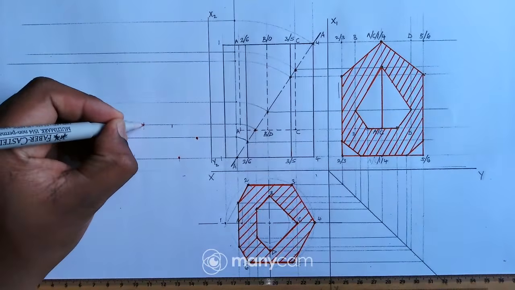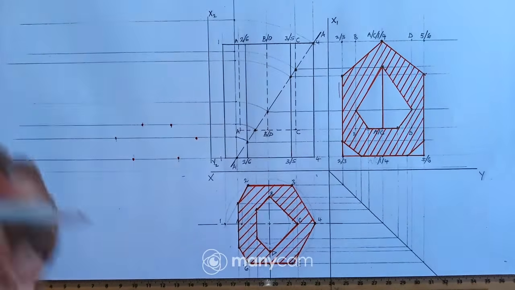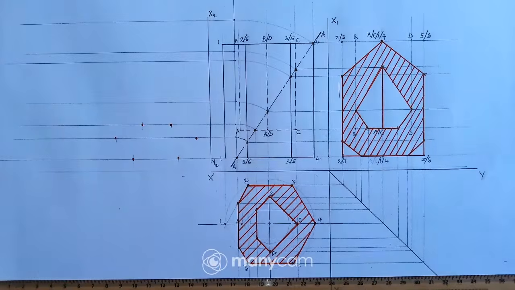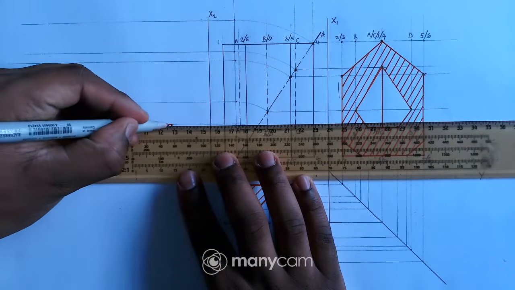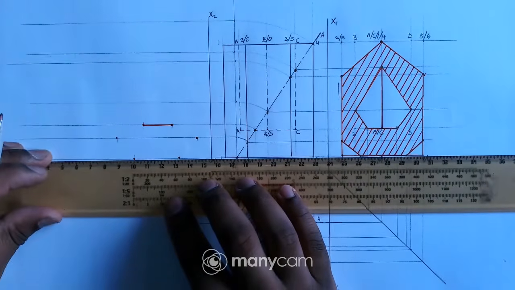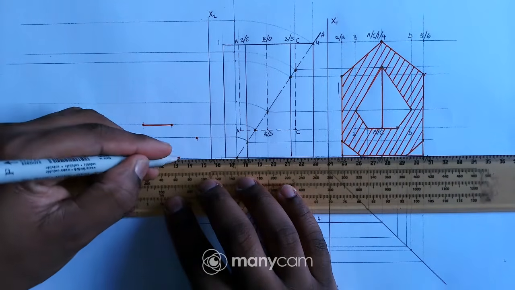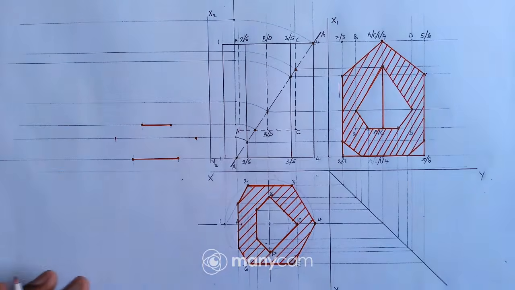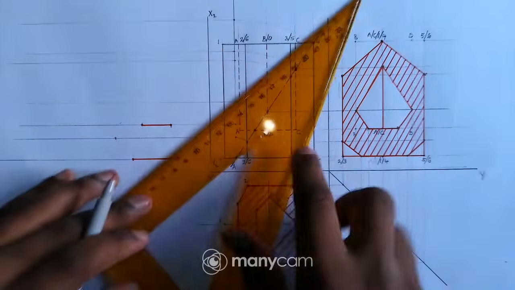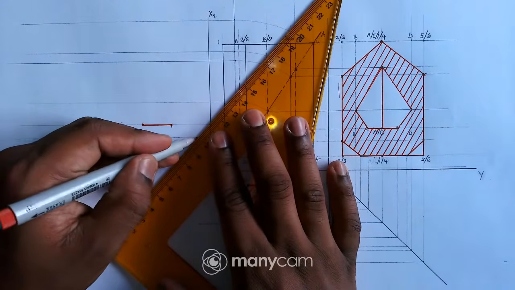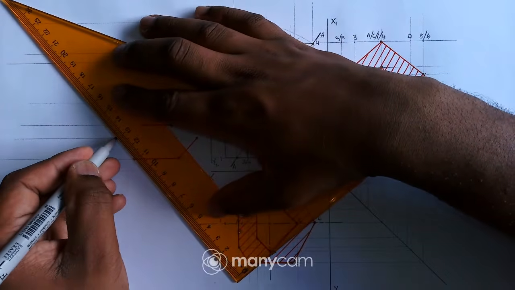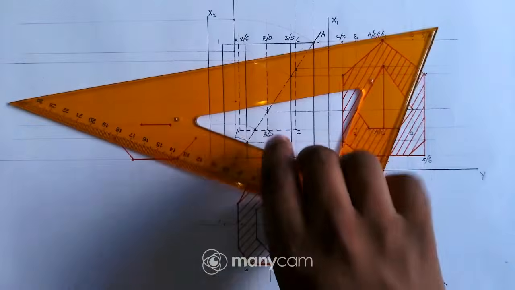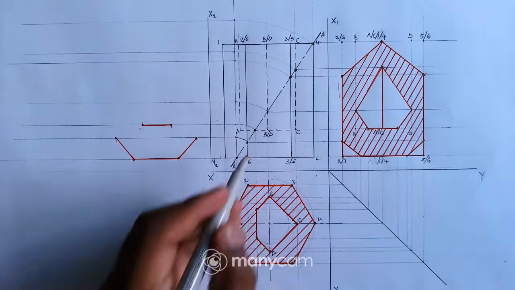So I have a point there, point there. So let me just connect these 2 points like that, and also there, just like that. Then connect these 2 points and those 2 points. Okay, so I'm done with this point.